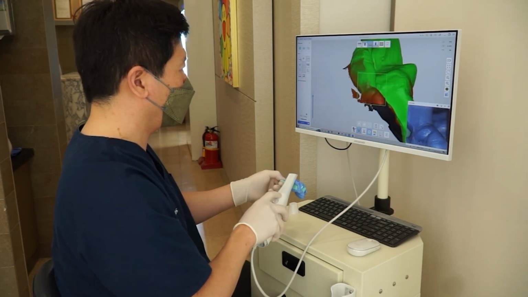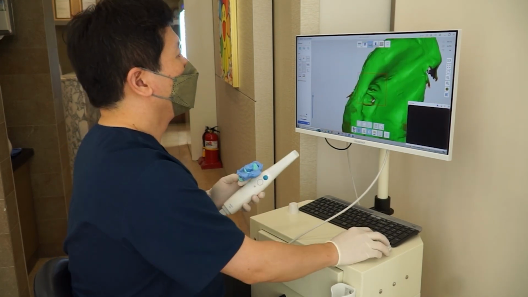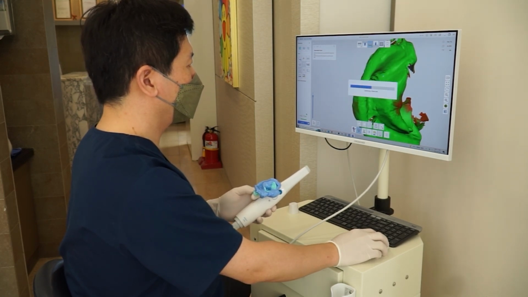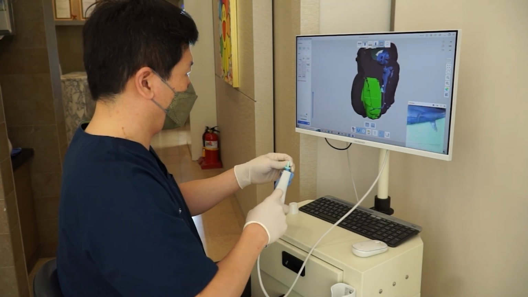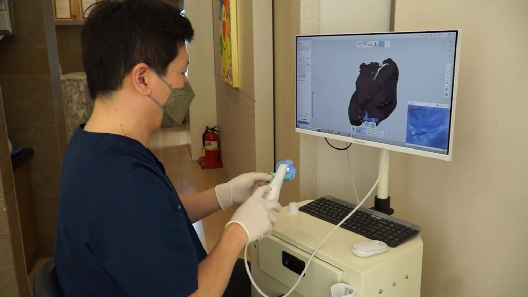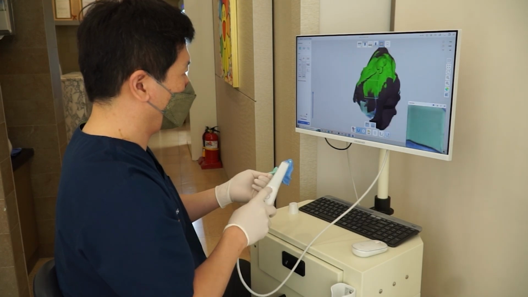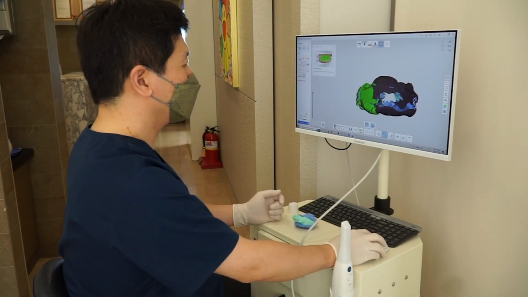In this video demonstration, we show the scanning process of a centric tray that has captured the impressions of both the upper and lower arches of an edentulous patient. The procedure starts by scanning the impressions in the tray to get a digital record of the bite registration. After the initial scan of the impressions, we focus on scanning the lateral sides of the tray.